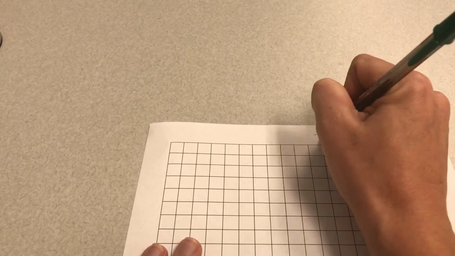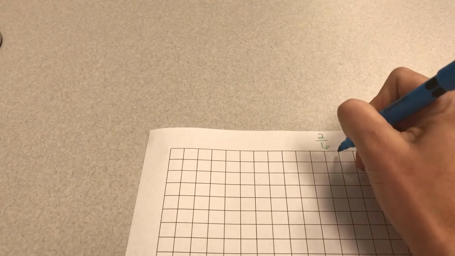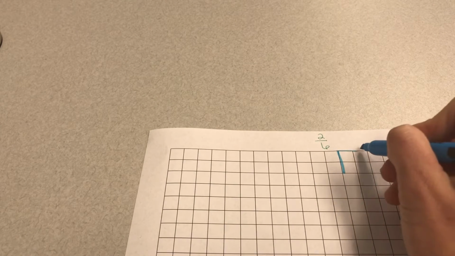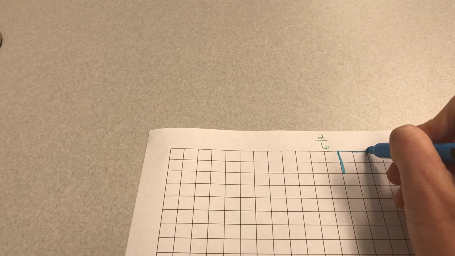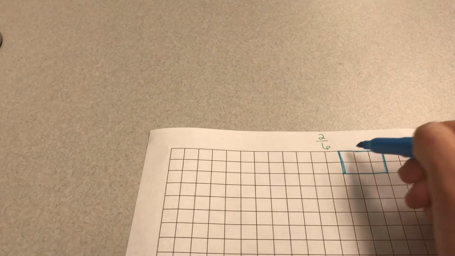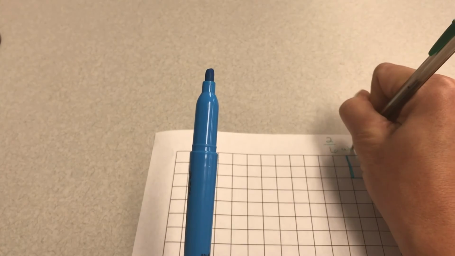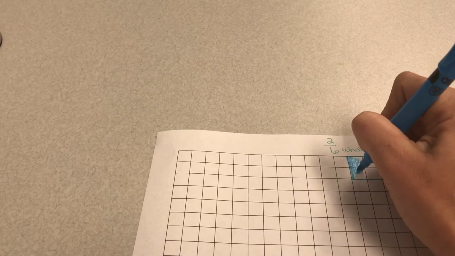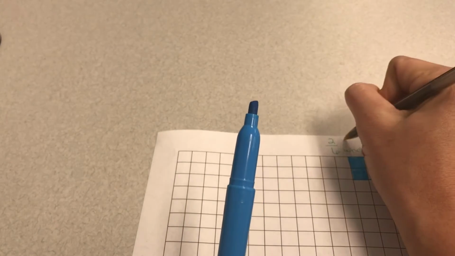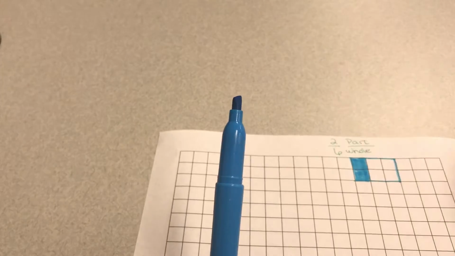And say I want to build 2/6. So we have our kids build it. Okay, so my whole, which this is my whole, is 6 pieces. My part shaded is 2 pieces. So this is my part. So we have part over whole.